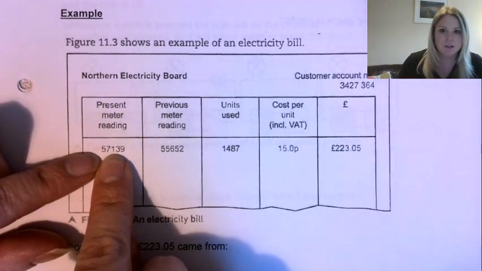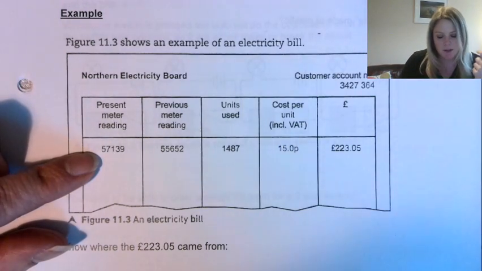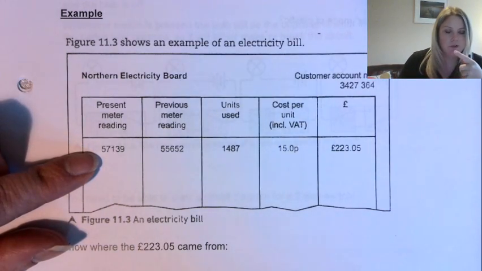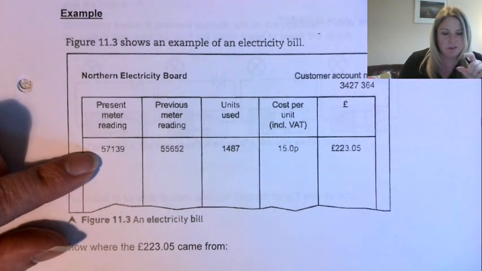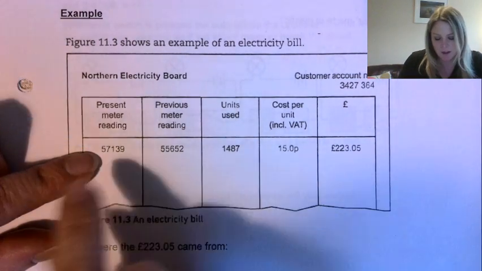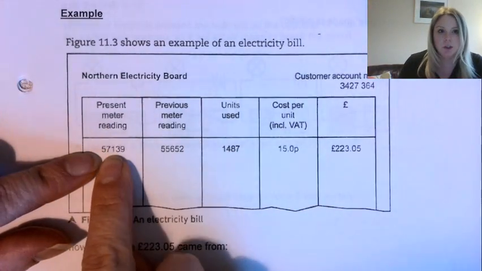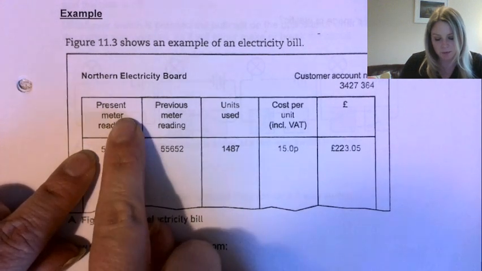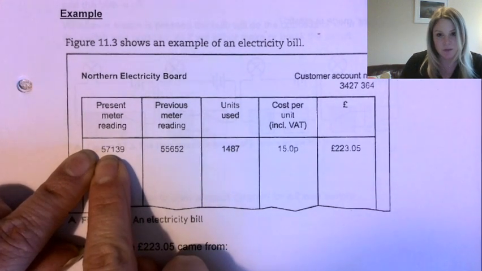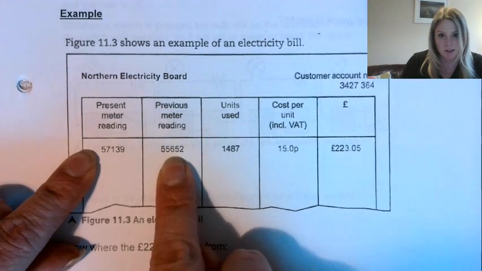So if we look at this, the present meter reading, so do you know the way the guy comes out to your house and takes a meter reading, and you just give him a number? Sometimes if you're there, you'll give him the number, or if you're not in, you'll have to fill out a wee form with it on, or you can enter it online as well. So the present meter reading, you just go and you look at your meter and it'll have a big number. So the present meter reading is 57,139.